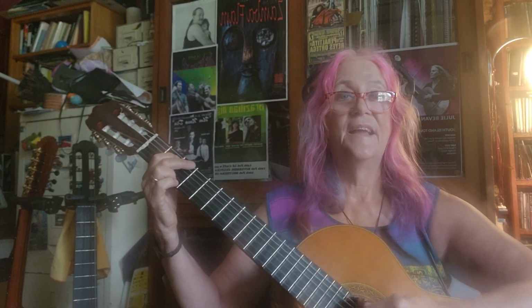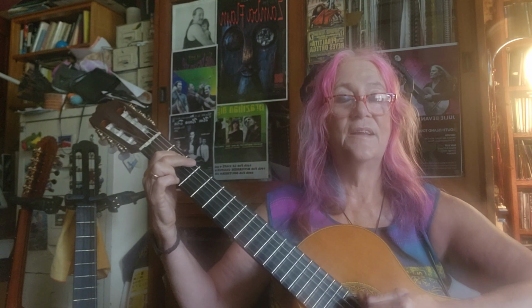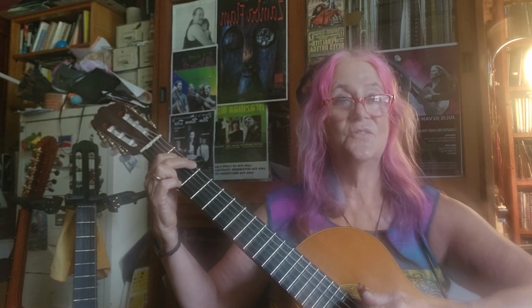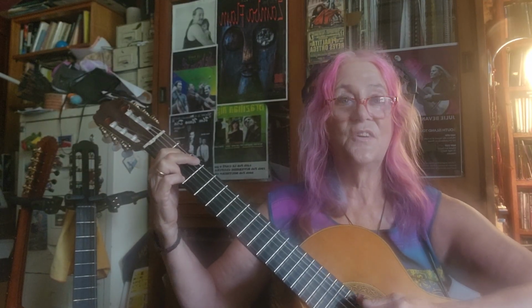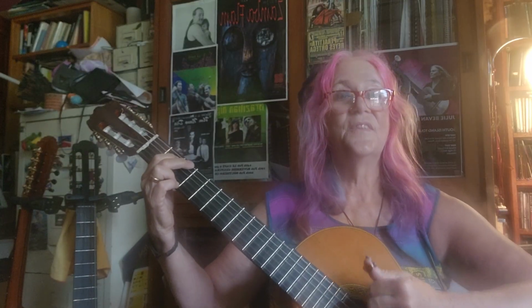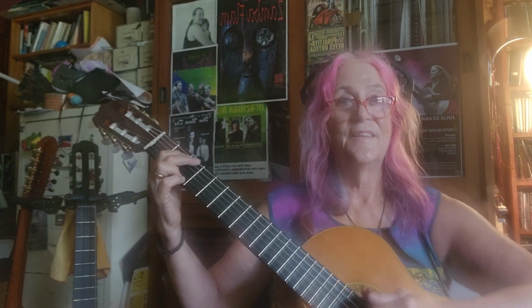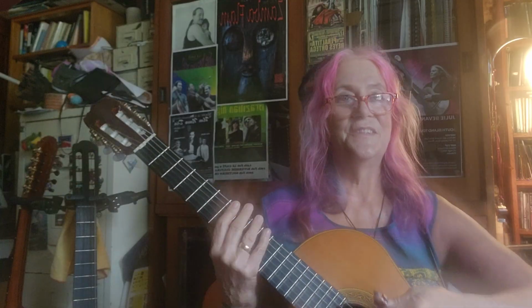1 and 1, 1, 2 and 3 and 4 and 1, 2 and 3 and 4 and 1, 2 and 3 and 4 and, so we've just got 2 short ones and a long one in each case. What's really clever is where they've put it. It's not on the 1. So be careful you don't, it's going to create an aural illusion.